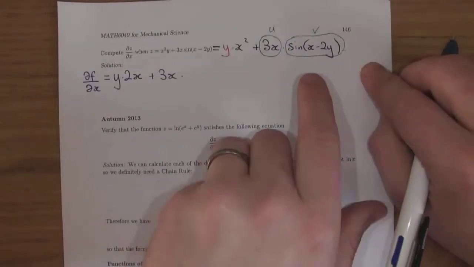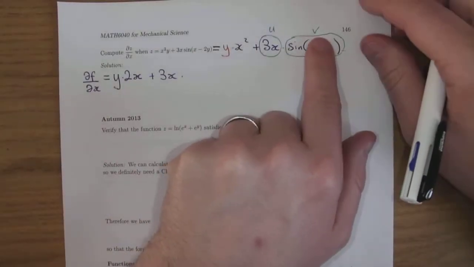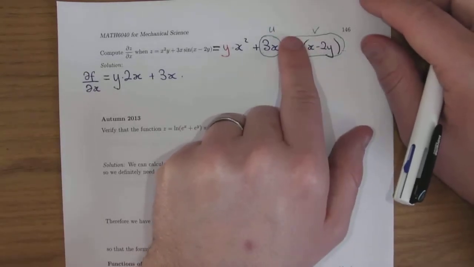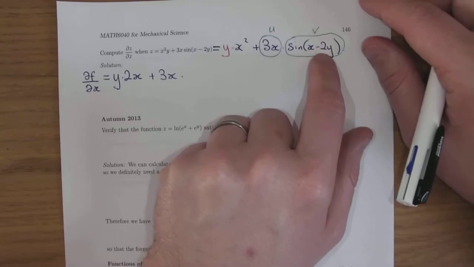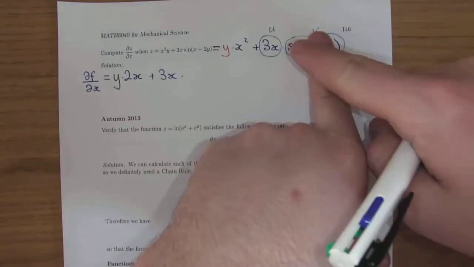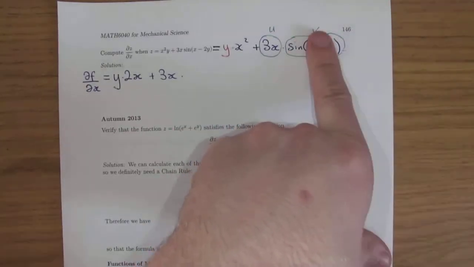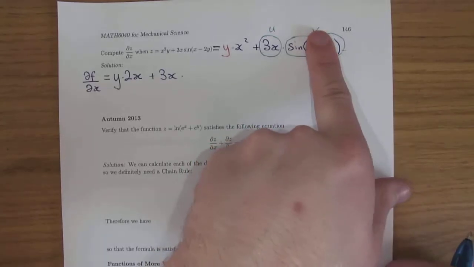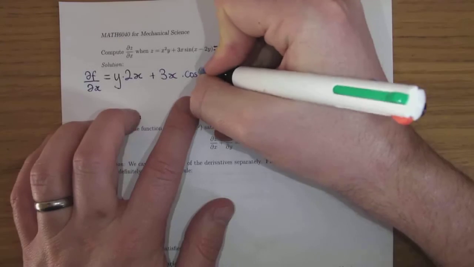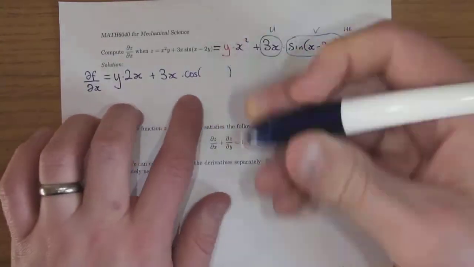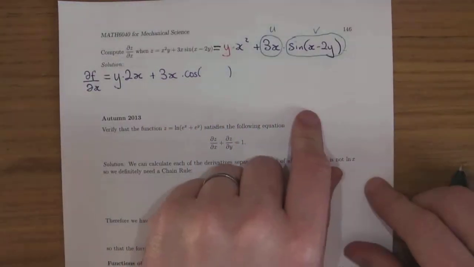So the chain rule says, okay, you've got an outside function, sine of x, and an inside function, x minus 2y. It's not sine by, it's sine of. The chain rule says you differentiate the outside function. The outside function here is sine of x. The derivative of sine of x is cos of x. The chain rule says you should evaluate at the inside.